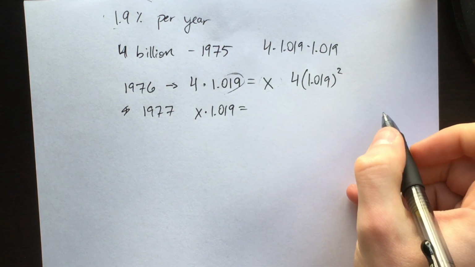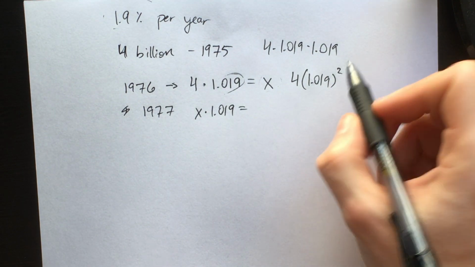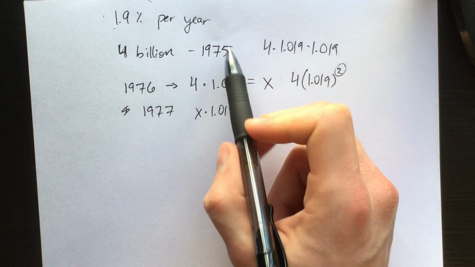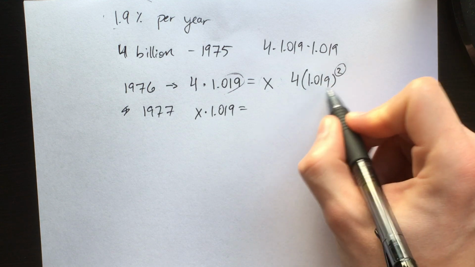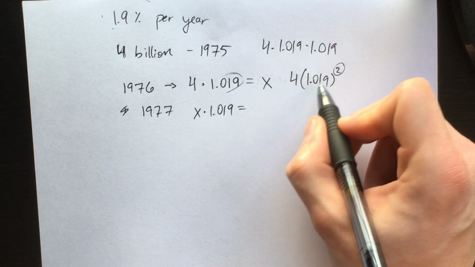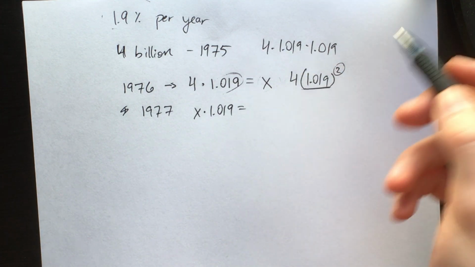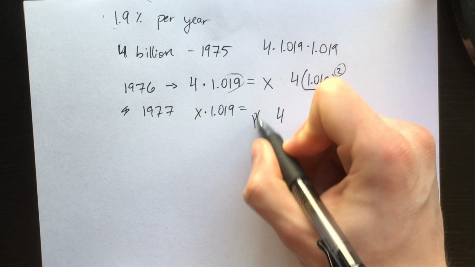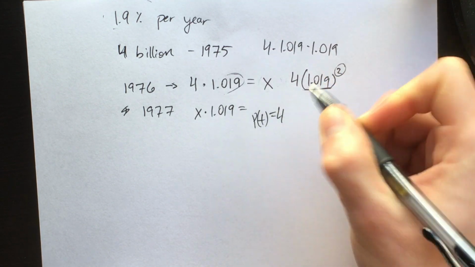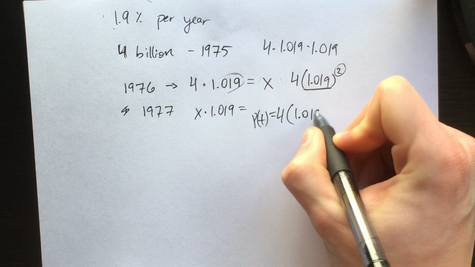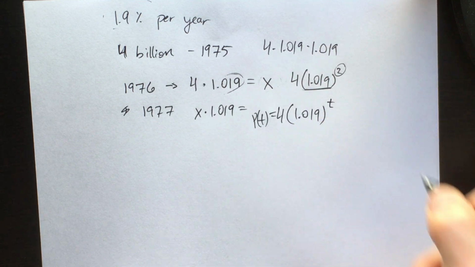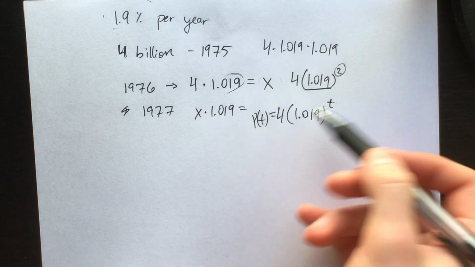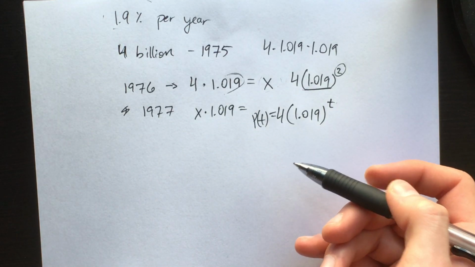I think you see where this is going, because up here we just put the number of years since 1975, and that's how many times we need to multiply by this value to keep seeing the growth. So P of t, population as a function of time, is equal to 4 times 1.019 to the power of t. However many years since 1975 we want to find it, we just put that number up here, and that gives us our population. So that is A.